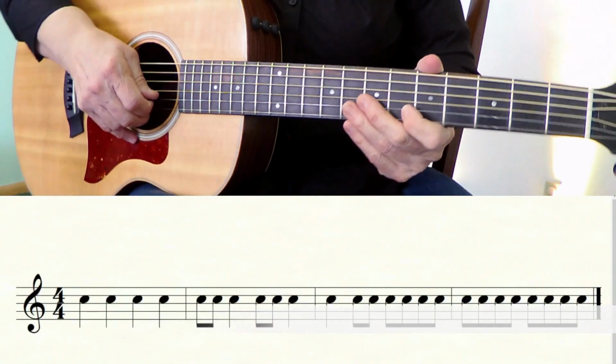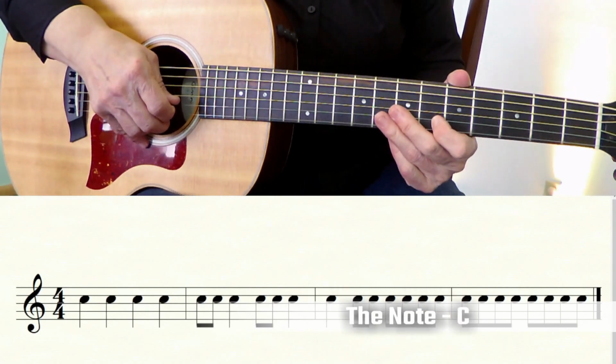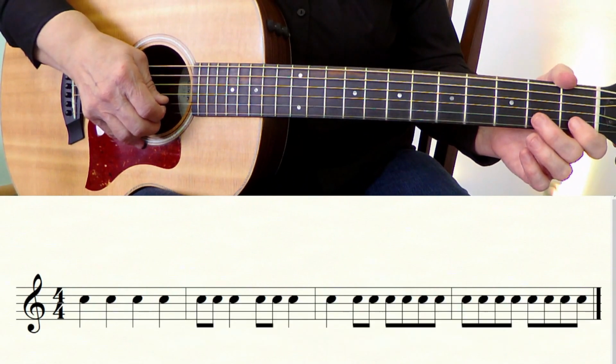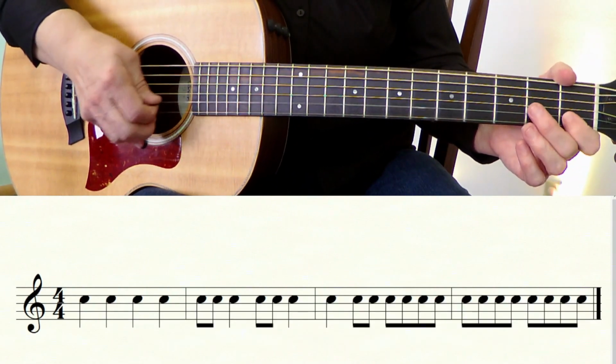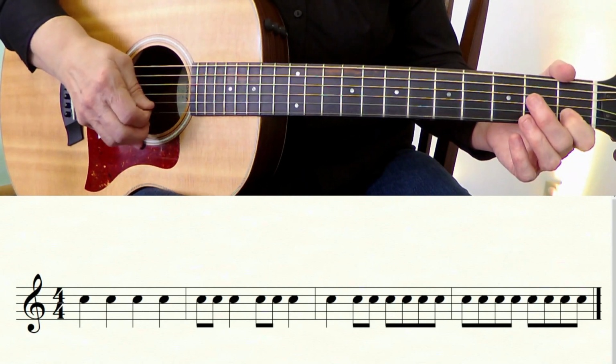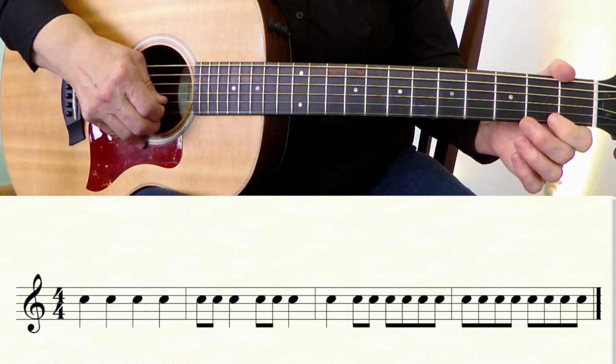All right, this is the note C, and we have quarter notes and eighth notes. On eighth notes, we're going to go down and up. So on the and, you're going to go up on an and. So every time it says and, you're going to go 1 and 2 and 3 and 4, just like what we did with the strums.